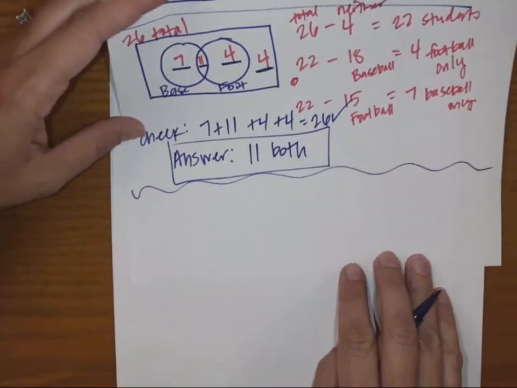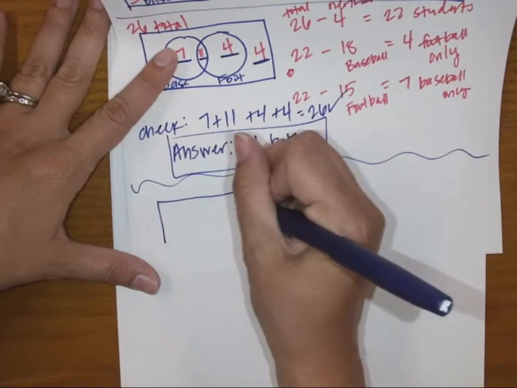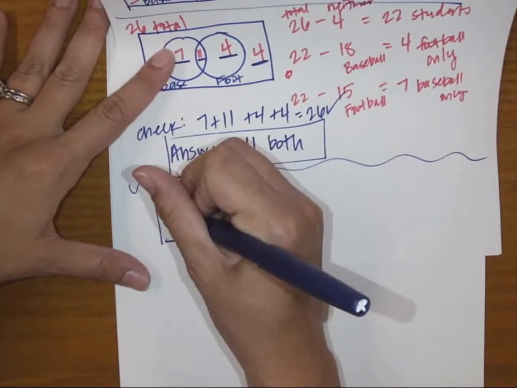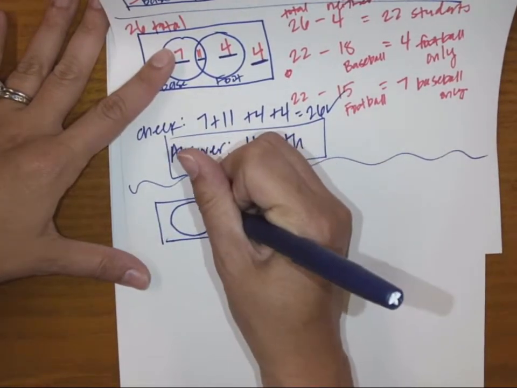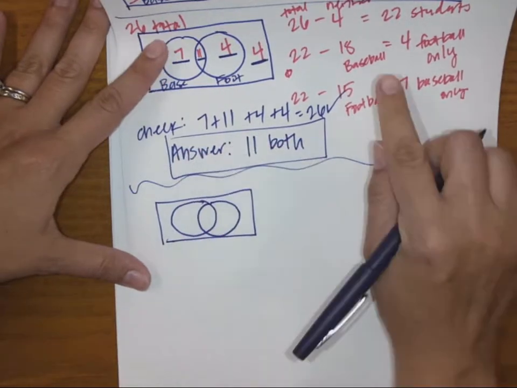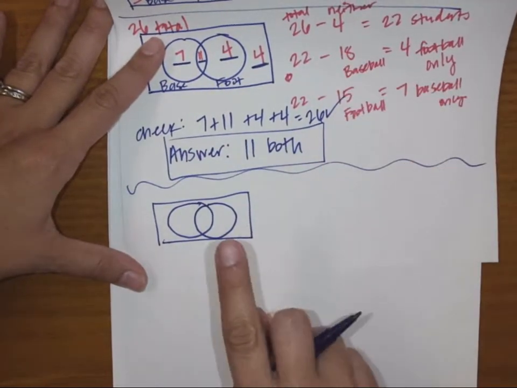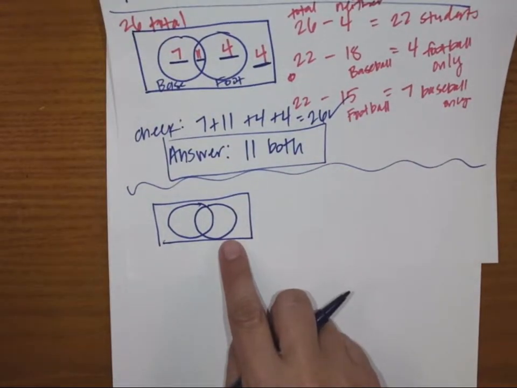The other way to do this problem is to think about the overlap. I honestly don't think about it this way; that first way is the way I work this problem, so I kind of have to stop and think about how to do it.